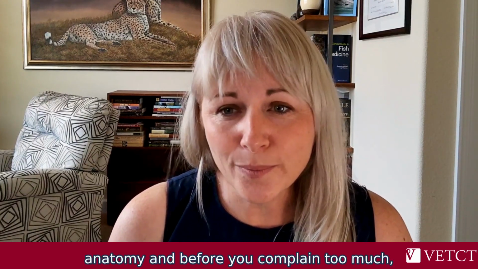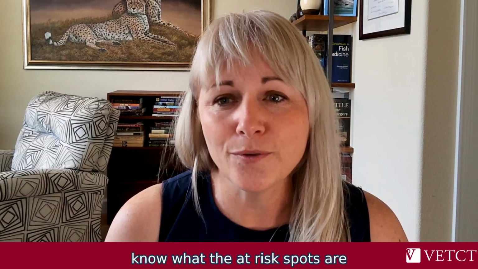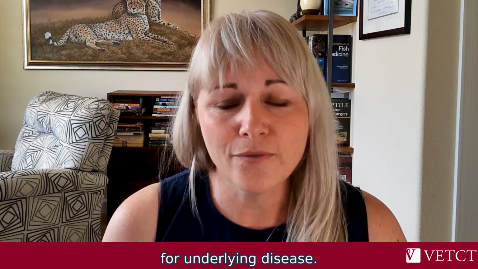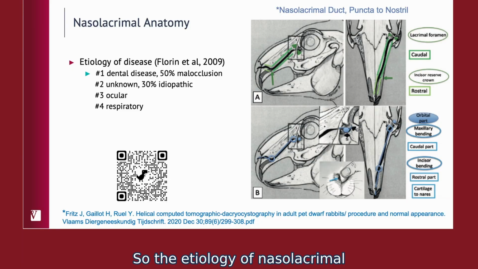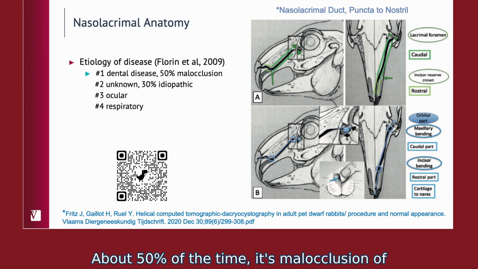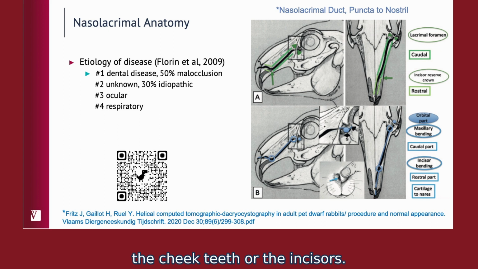So we're going to get into the anatomy, and before you complain too much, the anatomy is really here to help you know what the at-risk spots are so that you know where to look for underlying disease. So the etiology of nasolacrimal narrowing or obstruction is usually dental disease. About 50% of the time it's malocclusion of the cheek teeth or the incisors.